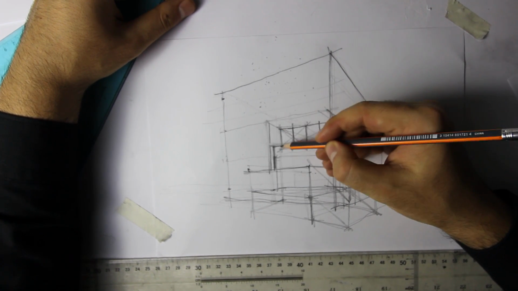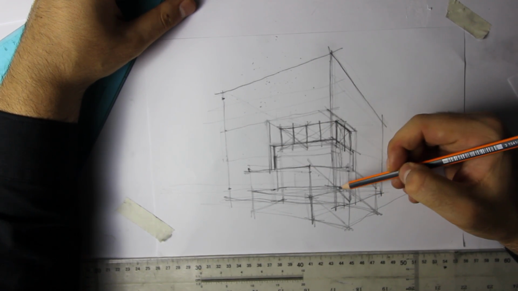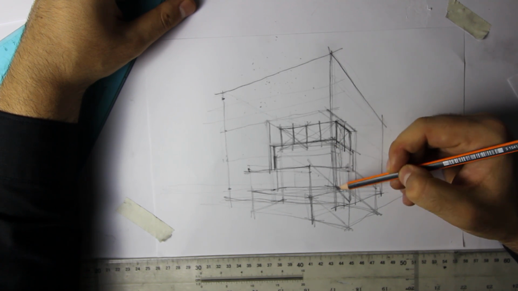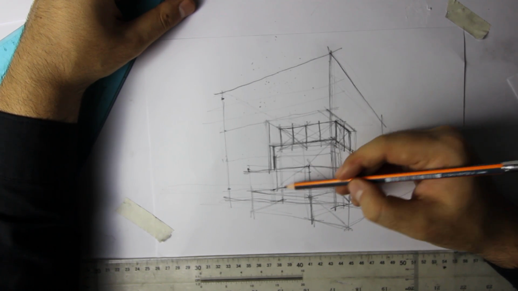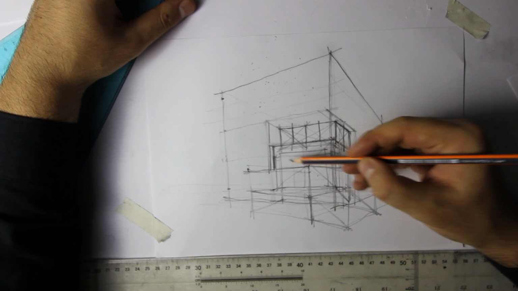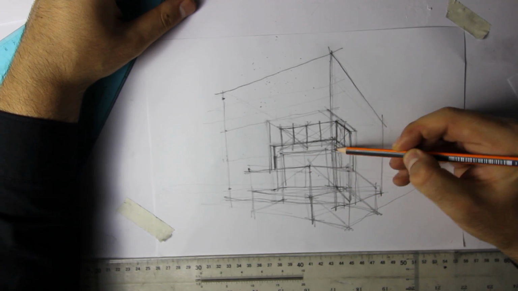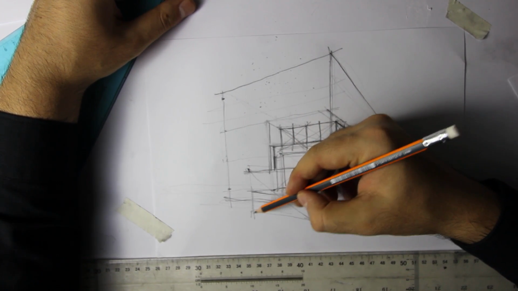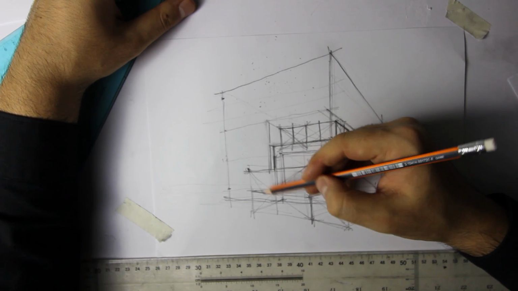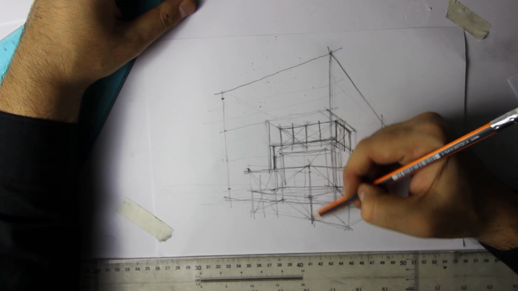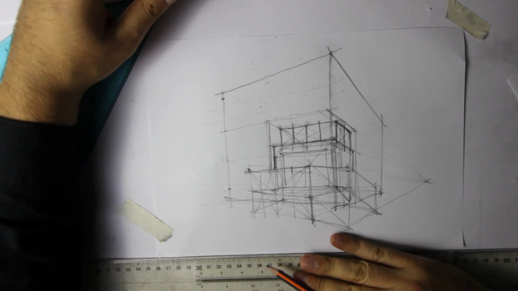Just get a new pencil. Diagonals here. Diagonals here. It goes in. Diagonals here as well, if you can believe it. So you get structural elements for the railing.